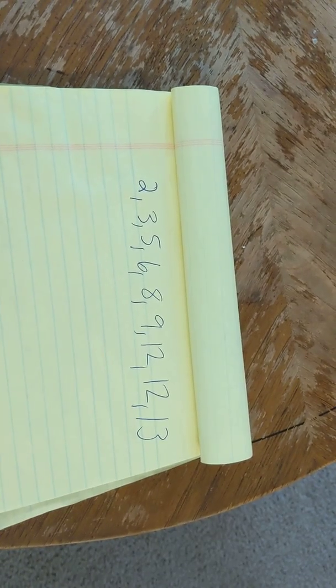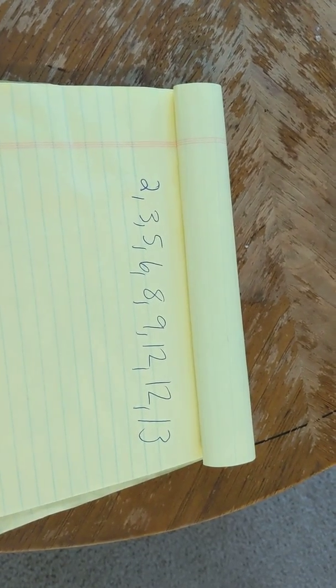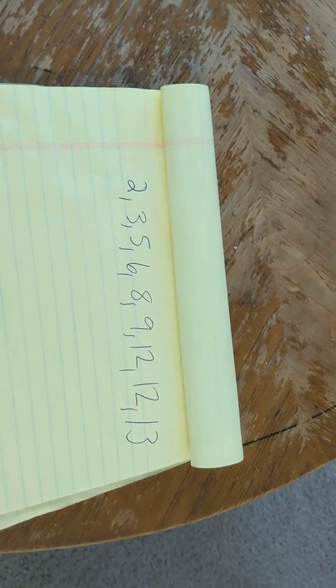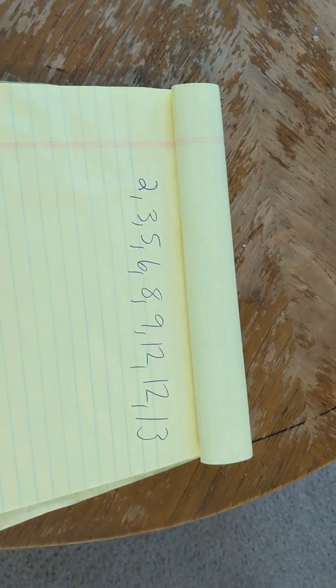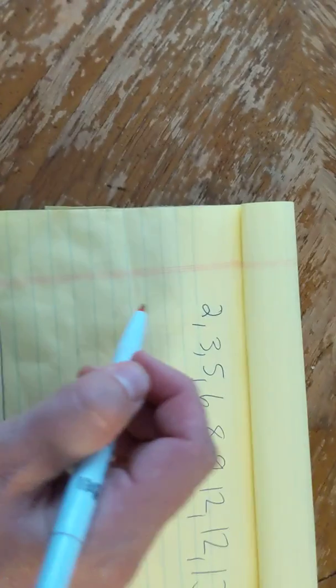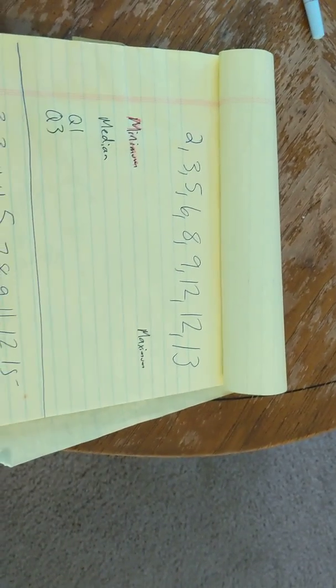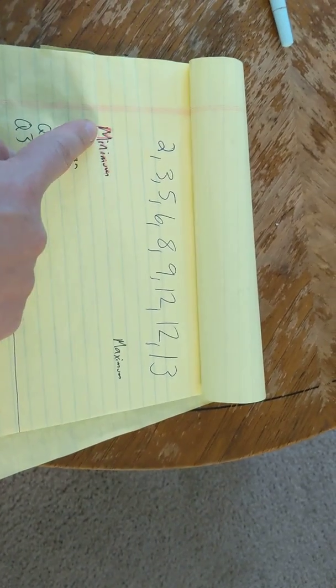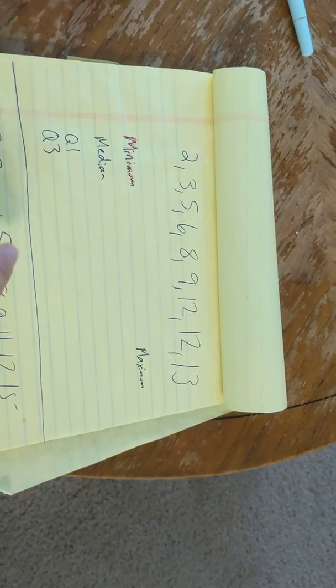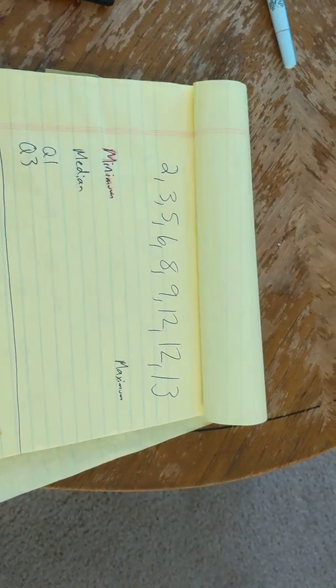Okay, so on my coffee table, here's the data in order from least to greatest. We have to find 5 pieces of information from this data. We have to find the minimum, which will be the smallest number, the maximum, the median, Q1, and Q3.